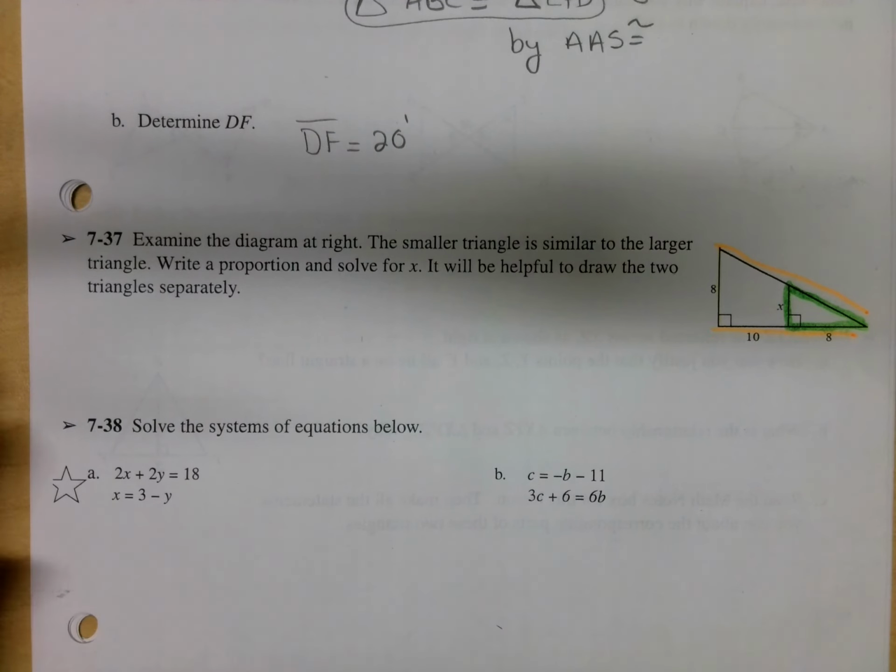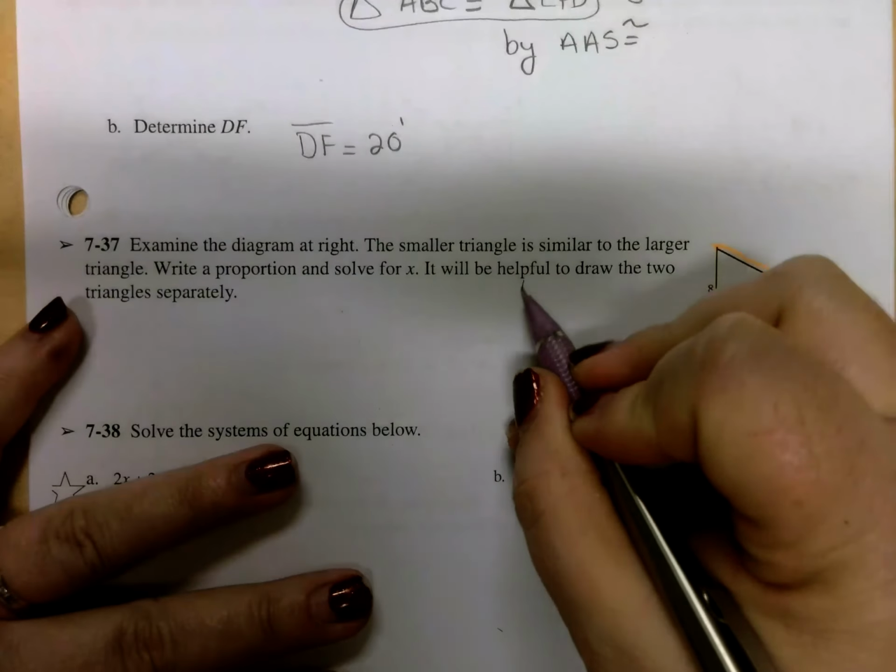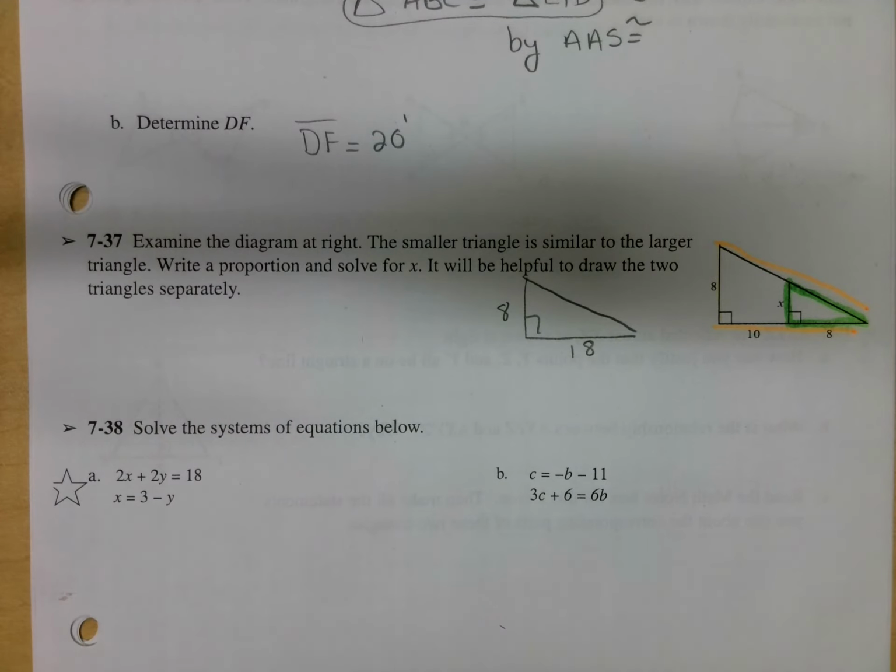Okay, so the larger triangle, if I wanted to just draw that, I think from here to here is 10 and from here to here is 8. So total that would be 18. And then this side length is 8. And we're missing that side length. So let's see what we got.